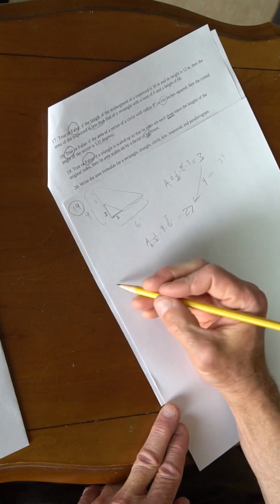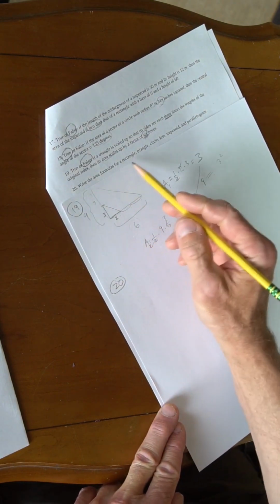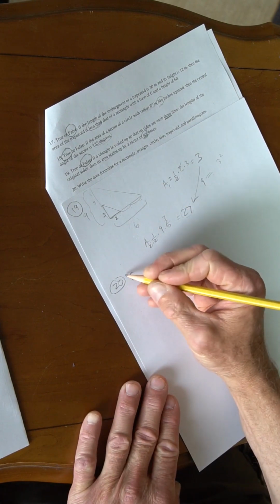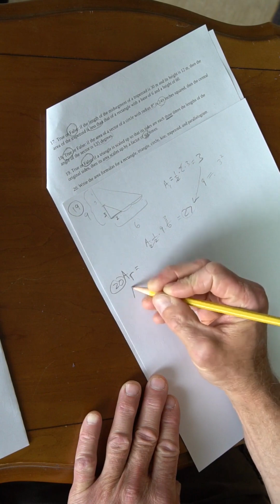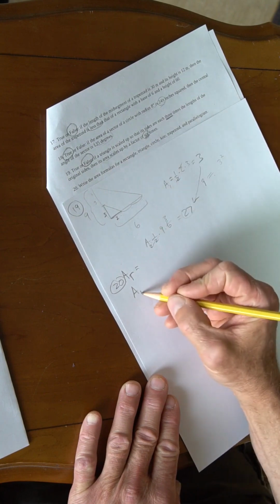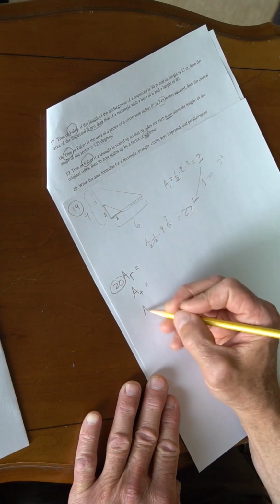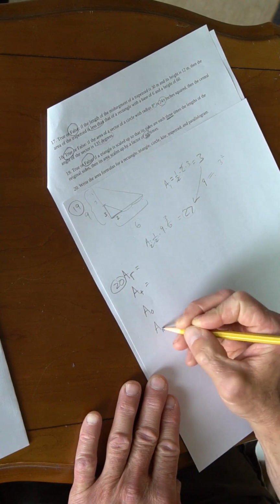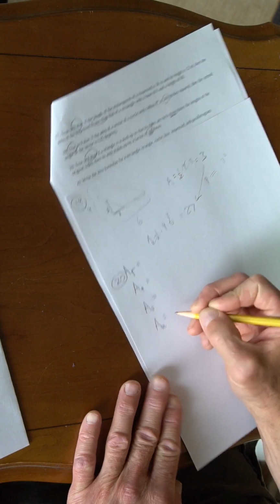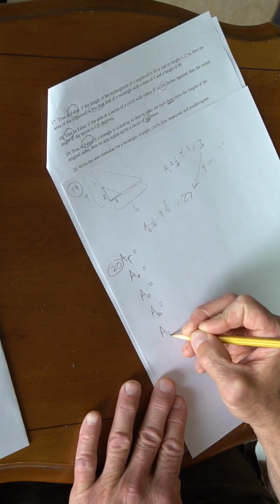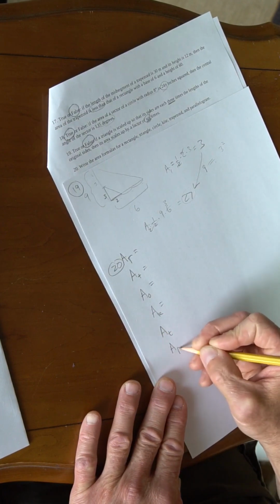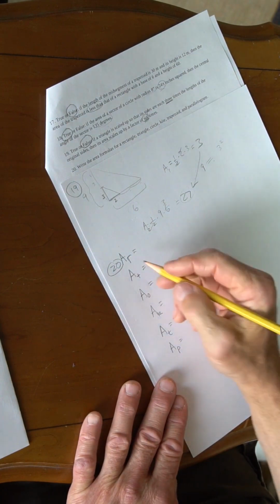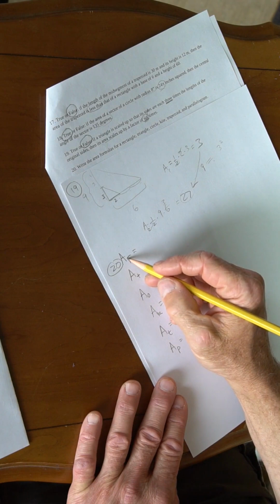Number 20. Write the area formulas for a rectangle. Let's call it area of a rectangle, area of a triangle, area of a circle, area of a kite, and area of a trapezoid, and area of a parallelogram. It wants us to give all of these. If we didn't know them by heart, we could work them out, I believe.